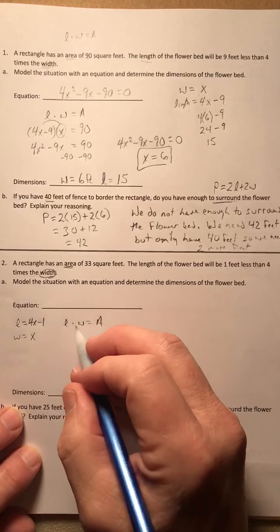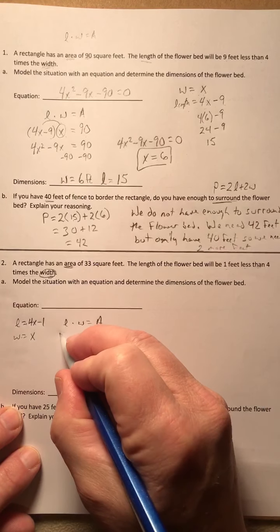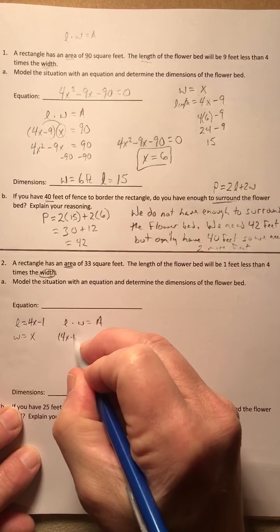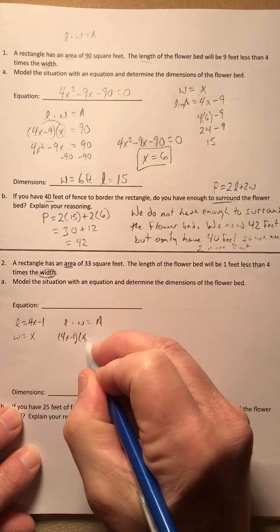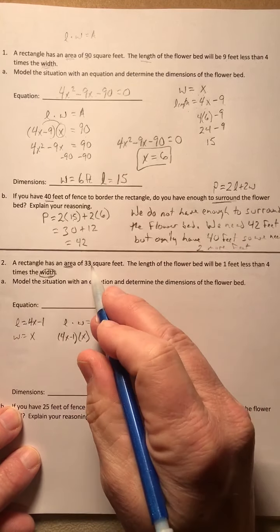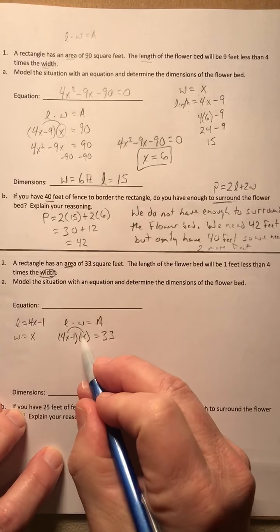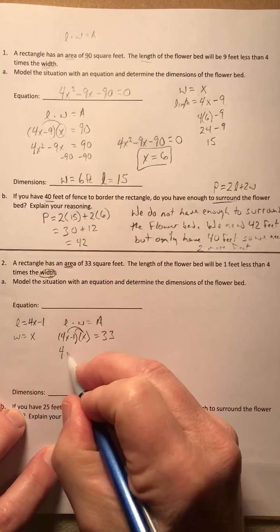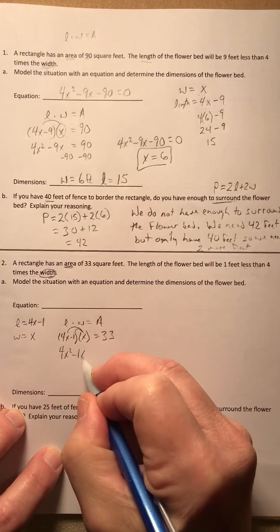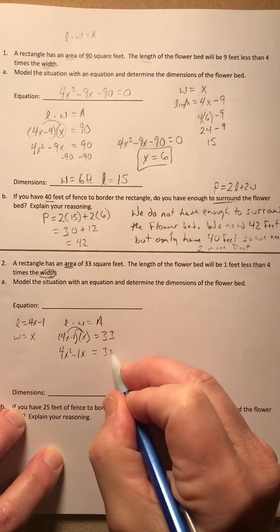So we plug everything into our formula. Length, which is 4x minus 1, times width, which is x, equals the area they gave us, which was 33. We distribute our x, so I got 4x squared minus 1x equals 33.